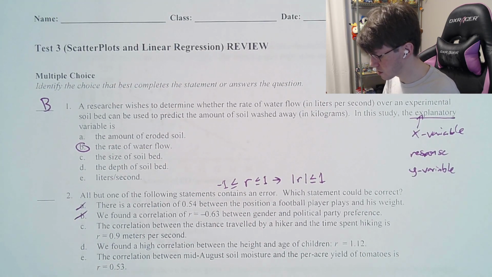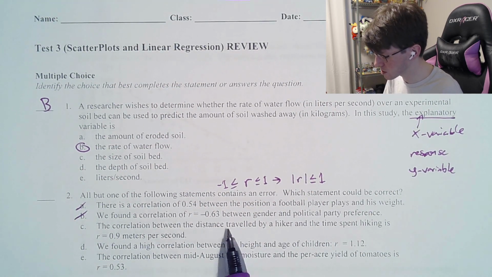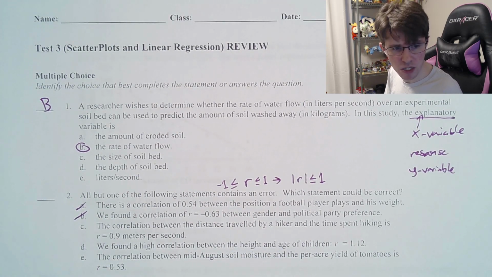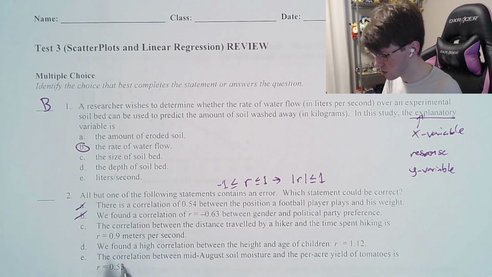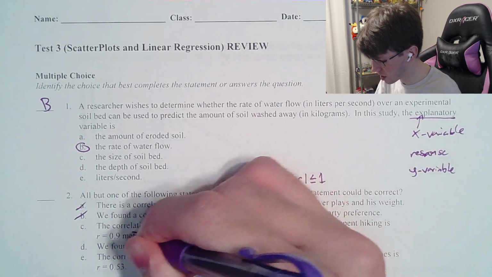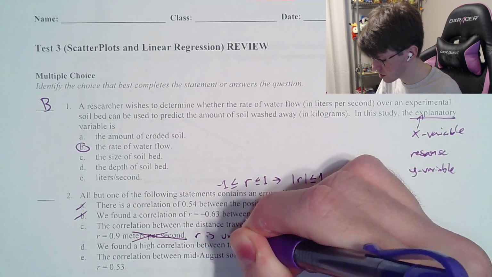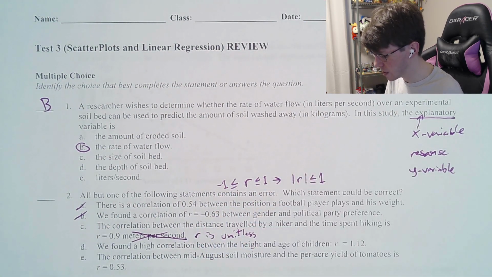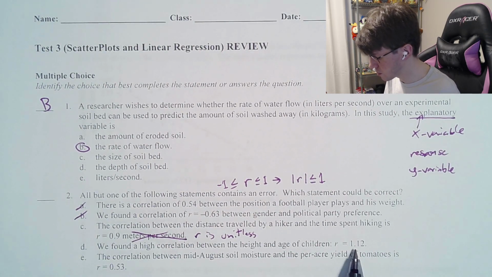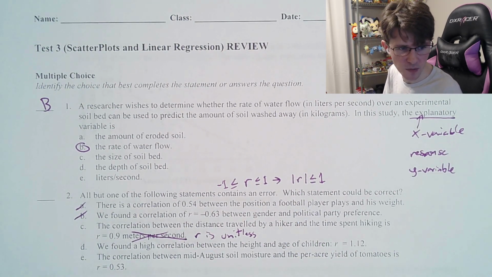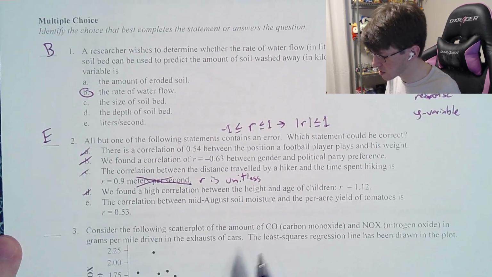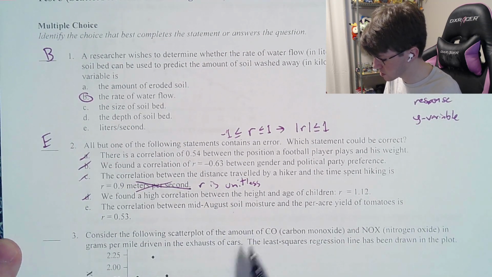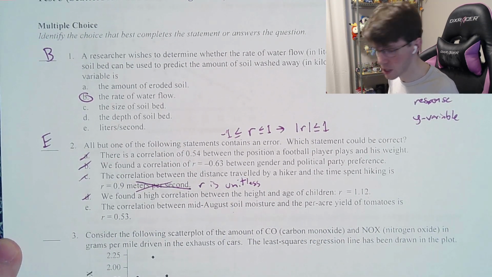Correlation between distance traveled by hiker and time spent hiking. So finally, we have one that has two actual correct statements here, some quantitative variable, but the problem is it adds in these units. R is unitless, so we can't have that. R is unitless, so careful about that. We found a high correlation. R is 1.12, doesn't make sense. It has to be less than 1, and that leaves E as our only considerable answer there, or possibly correct answer. We got soil moisture, that's quantitative. Per acre yield, that's quantitative. Between 0 and 1, we're done.